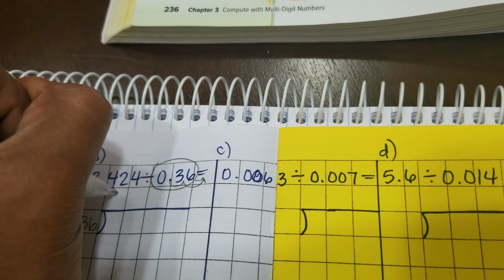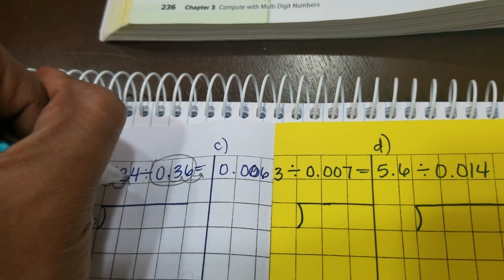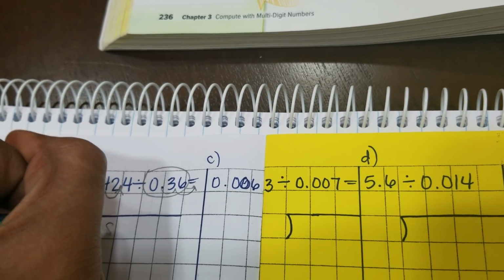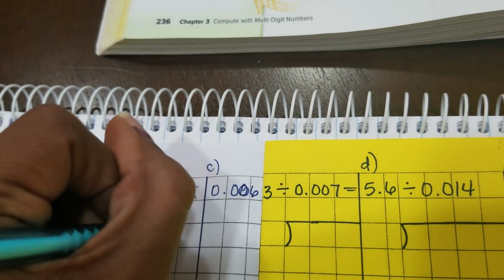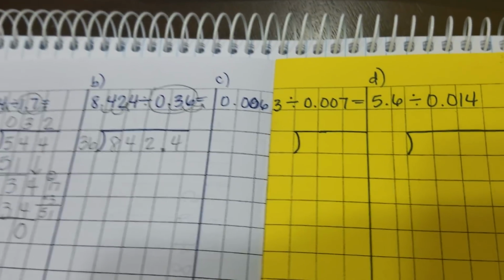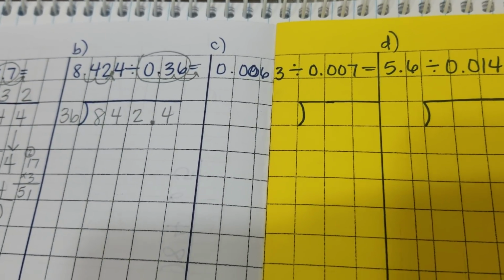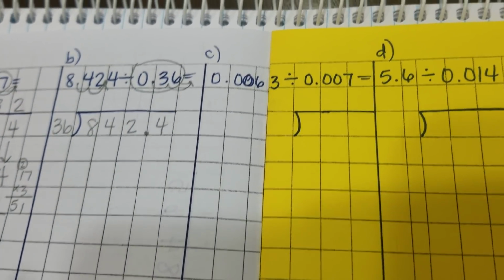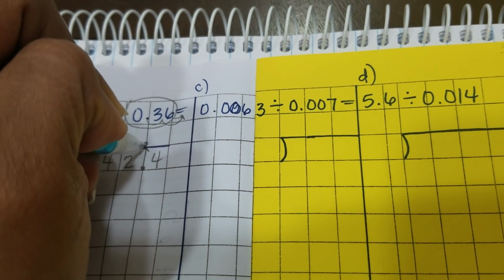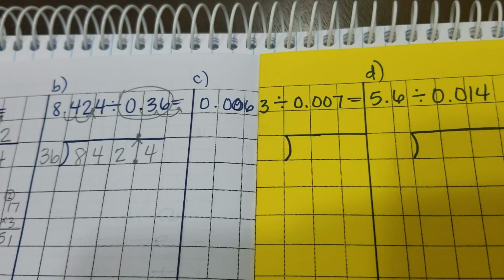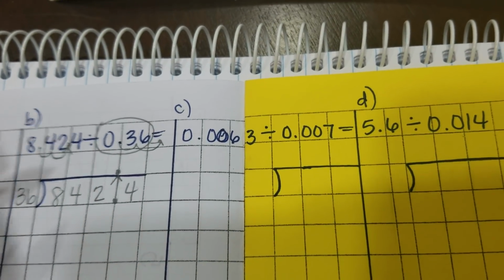So that's 1, 2, and now it's in between the 2 and 4. So we have 842.4. It's okay to have the decimal point in the inside. We had them in the inside all throughout lesson 7. And remember, from lesson 7, we're going to bring our decimal point straight up and then divide as usual.